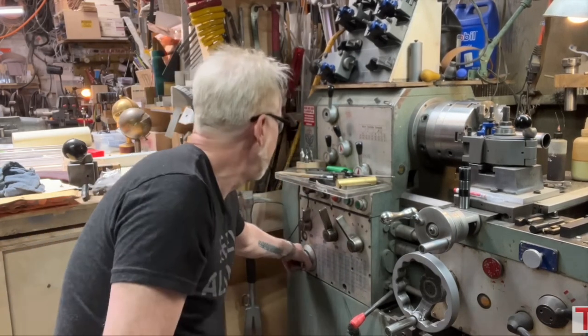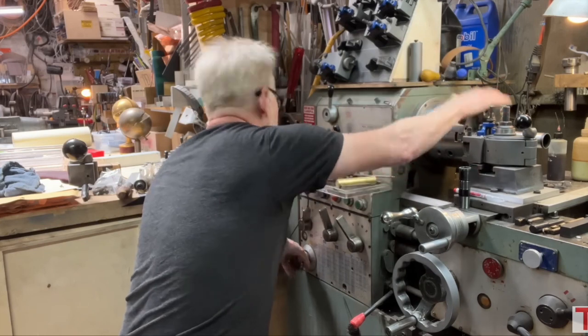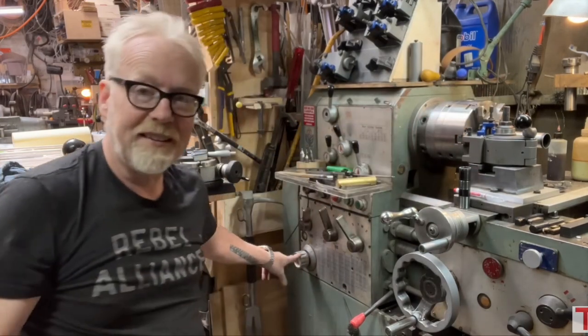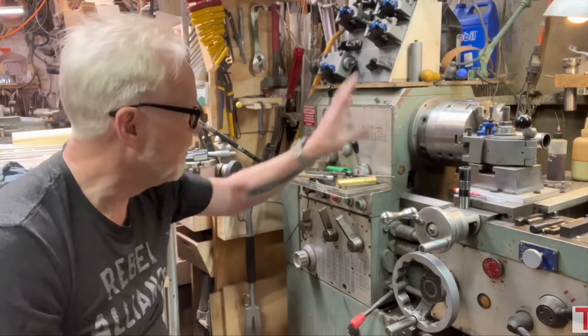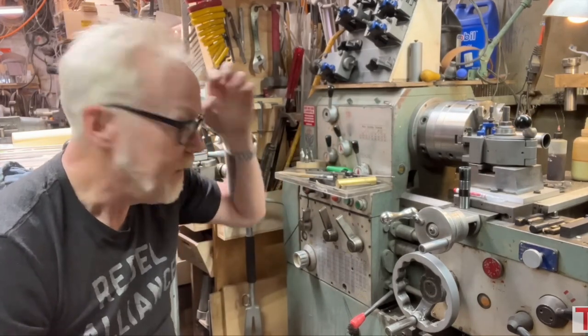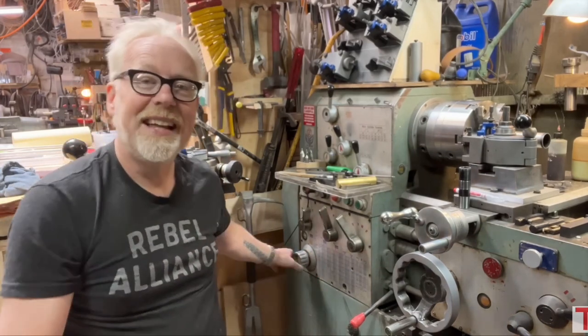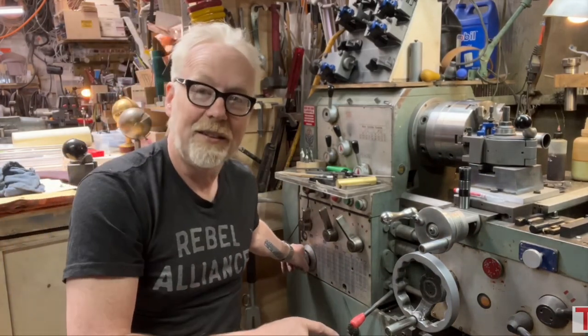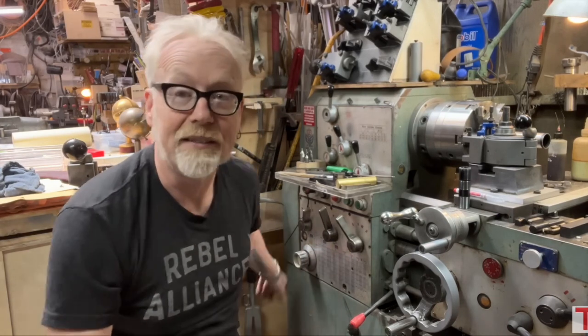Okay, so I'd have this on 5. If everything is set up correctly with this, then 5 plus the other settings should give me 20 threads per inch. When it doesn't, because it won't, because it didn't, I would then simply try cutting 20 threads per inch on 4, 3, 2, 1, and then 7, 6. All the other possibilities.